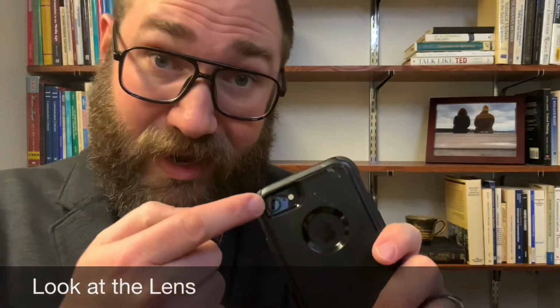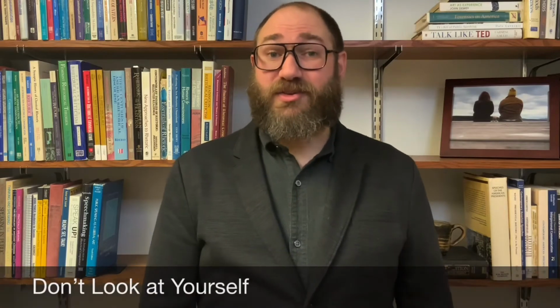Find the exact spot on your phone where the camera is, and look right there. Avoid looking at yourself on the screen. In fact, since I'm recording on a tablet, to avoid that for me, I've turned the device around, using the rear-facing camera. It's generally a better quality anyway.